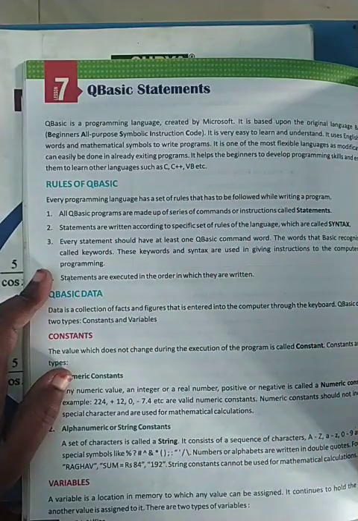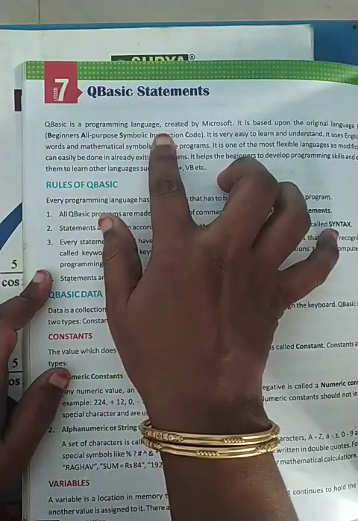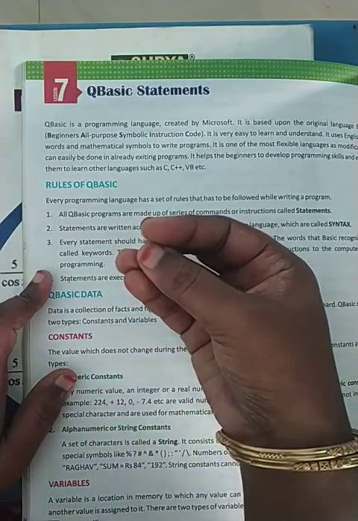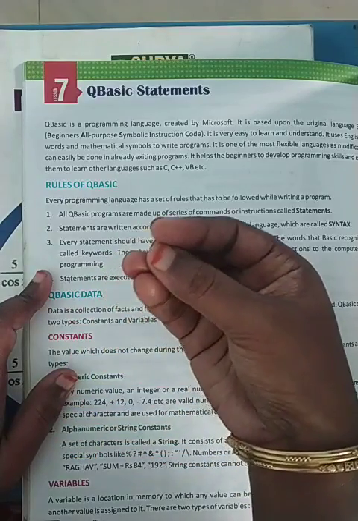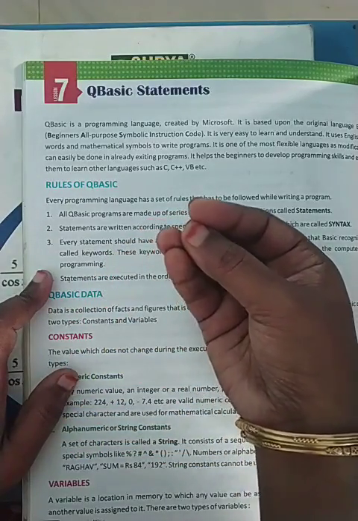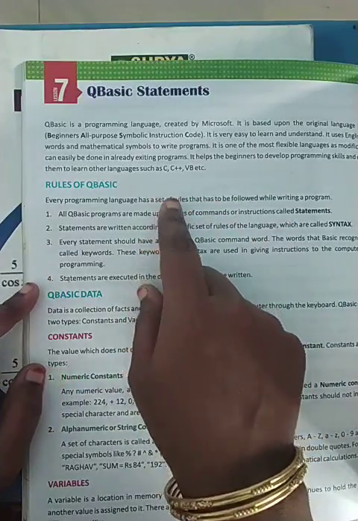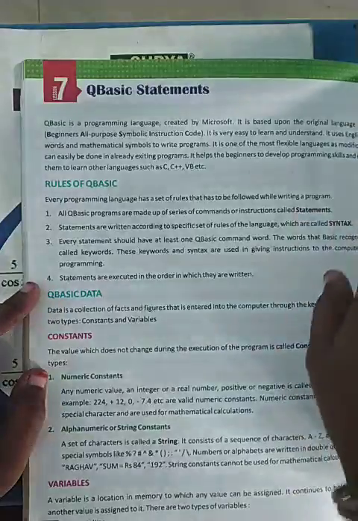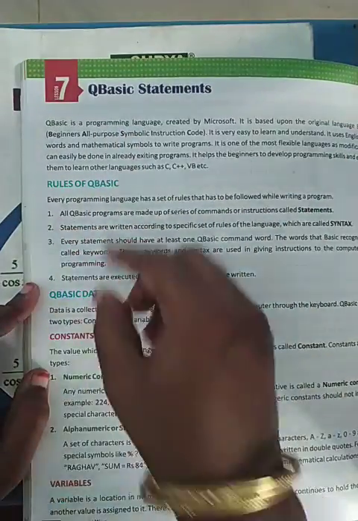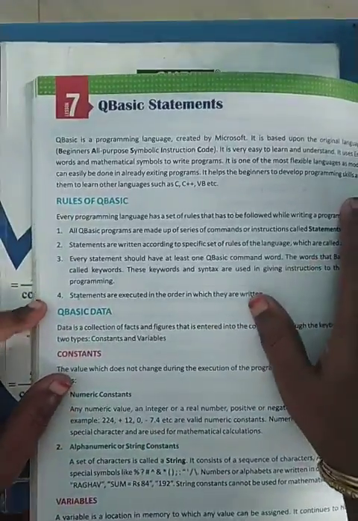Microsoft, which created our Windows, has created this programming language because when we need to program, we have to write the set of instructions. Those instructions will make the computer work and give us the desired results. So for that we should know what a programming language is, and we should know the basic programming language. Then only you can build on our logics.